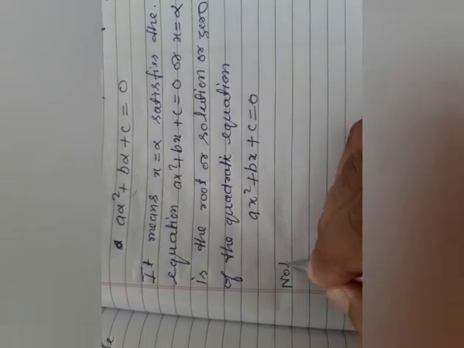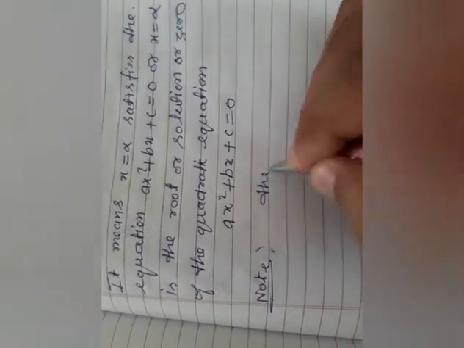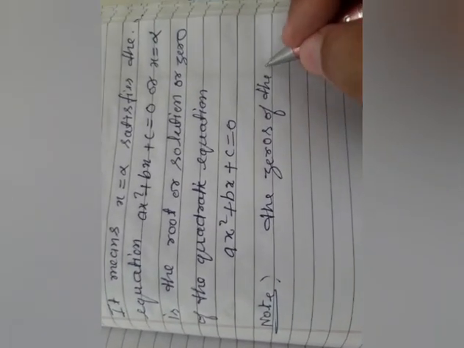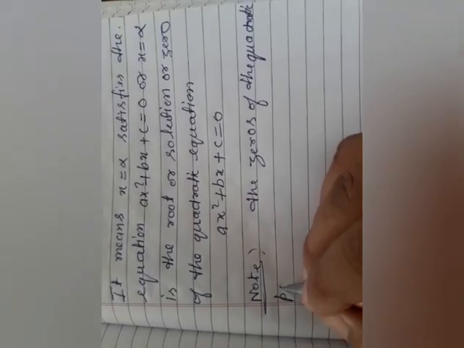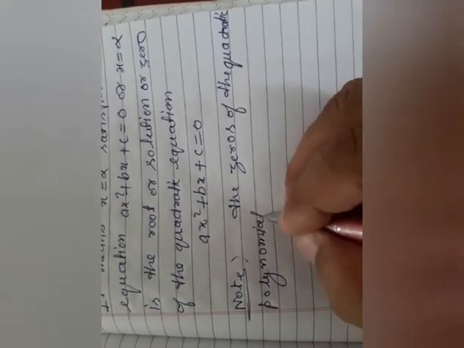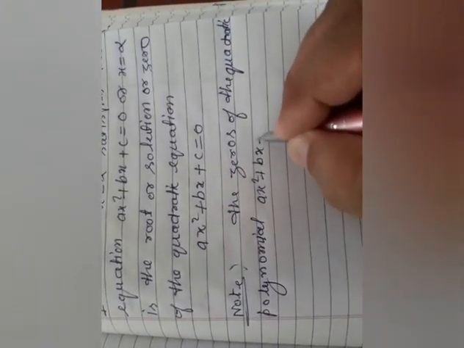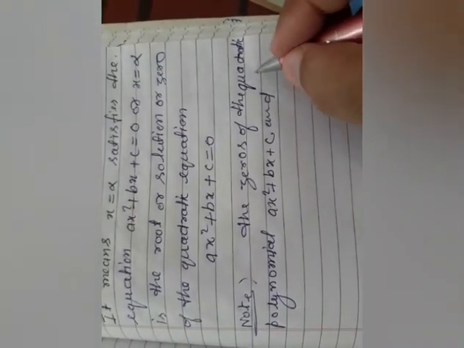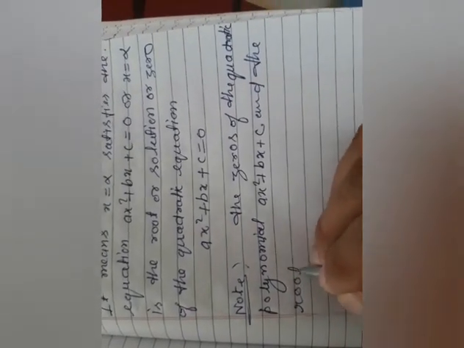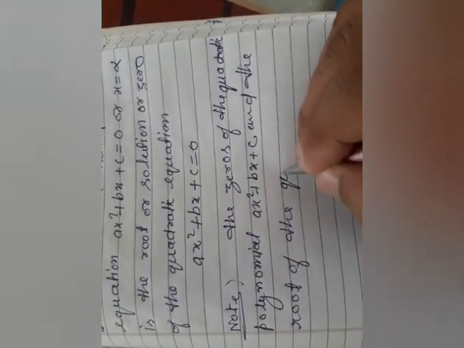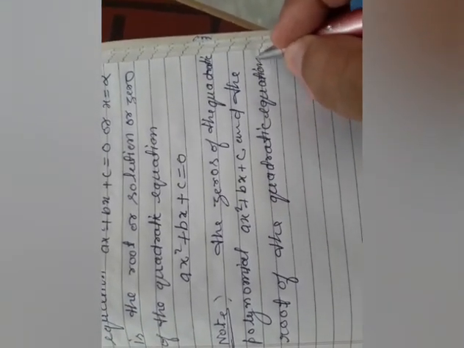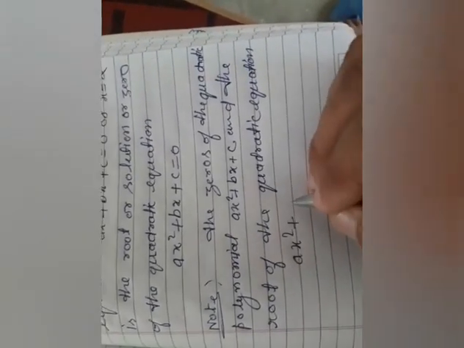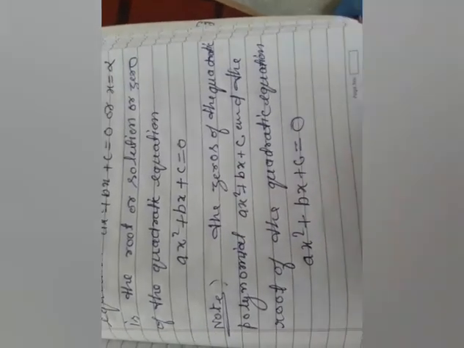Write this: the zeros of the quadratic polynomial or equation ax² + bx + c, and the roots of the quadratic equation ax² + bx + c = 0.